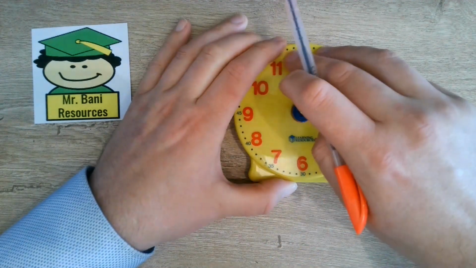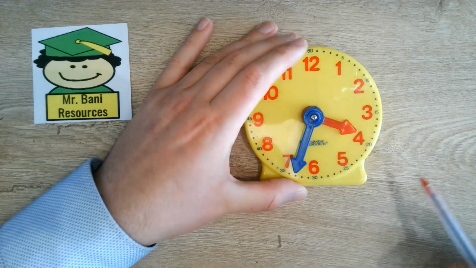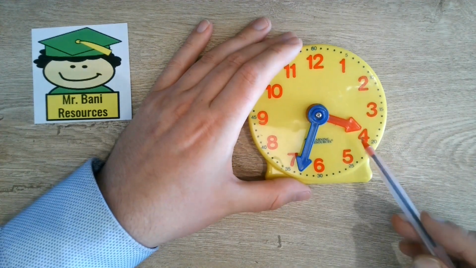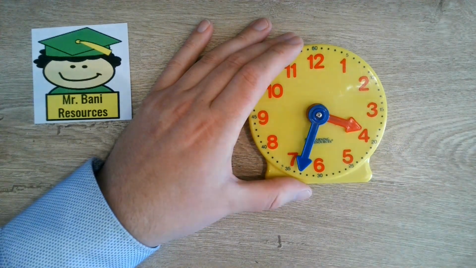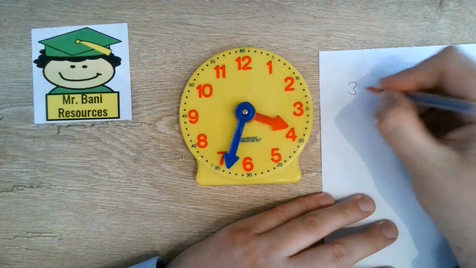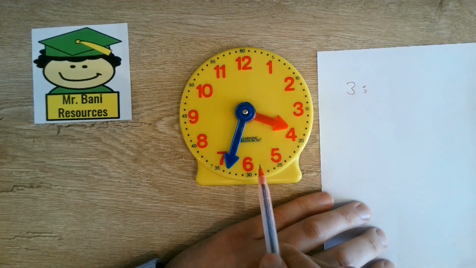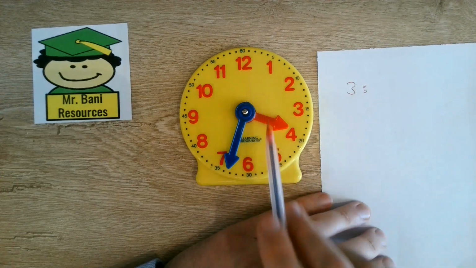How about this one? Let's do another one. For example, if I go here. Boom. How about that then? The hour hand has passed 3, so we know it's 3 something. Now how about this?